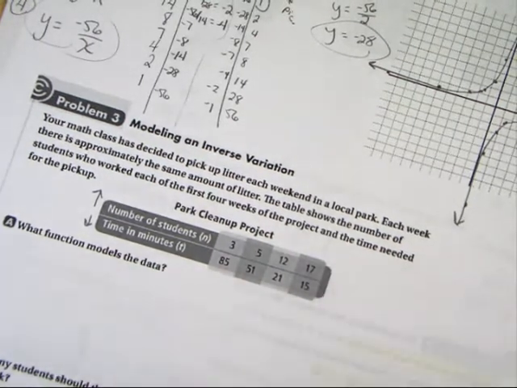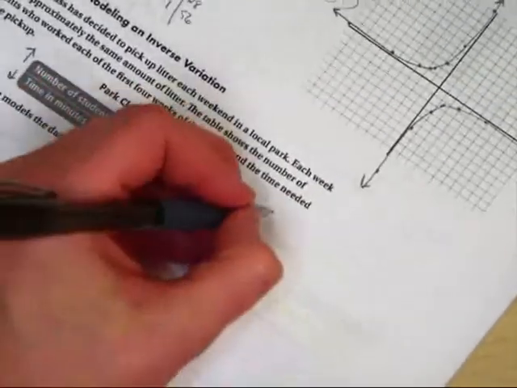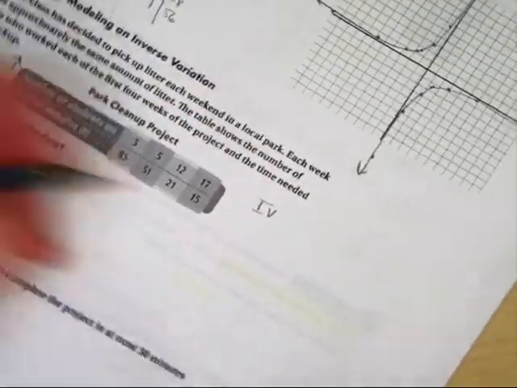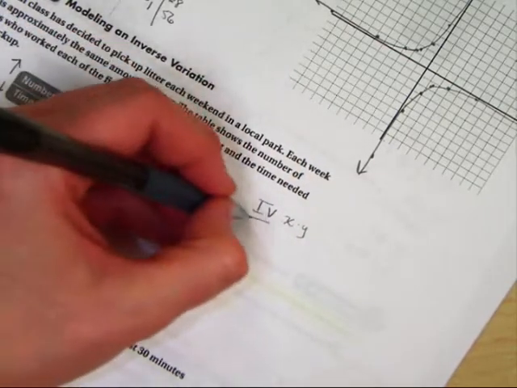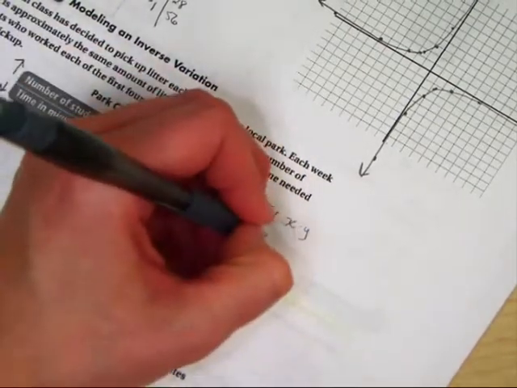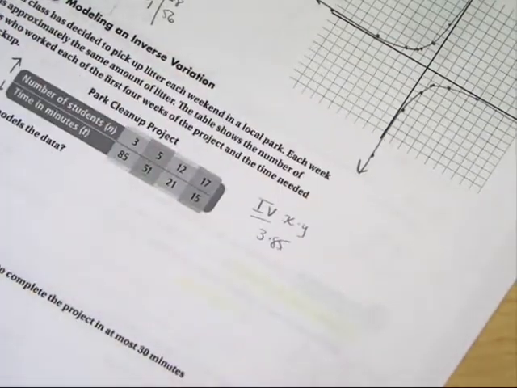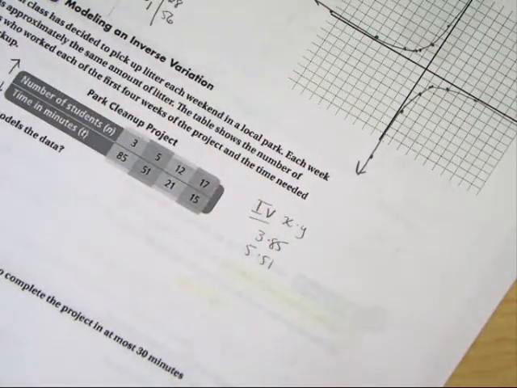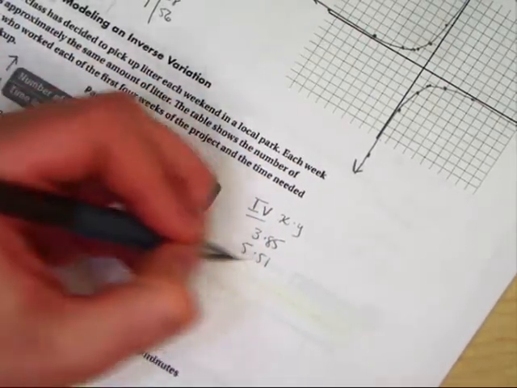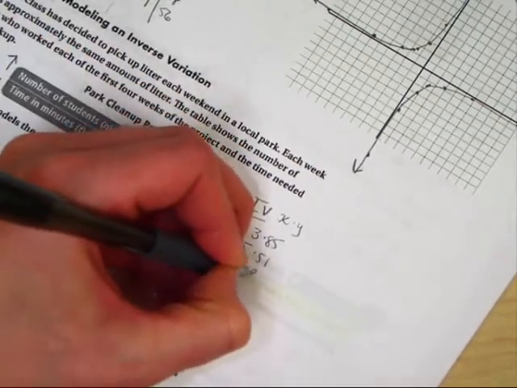What we need to do is test this to be an inverse. So we're going to do the inverse test, and in order to do that, you're going to do x times y. So x times y would be 3 times 85. The next thing you'll do is 5 times 51. The next thing you'll do is 12 times 21.